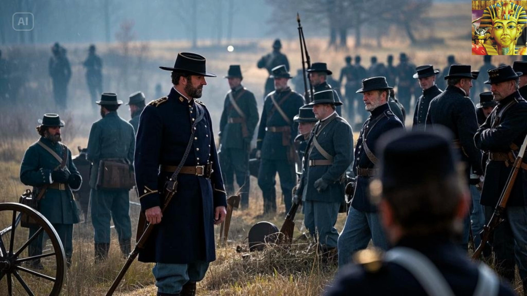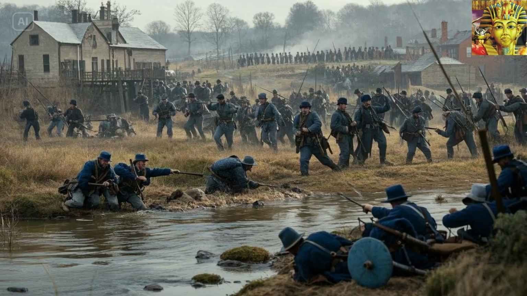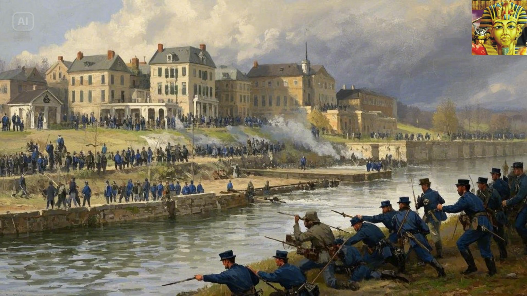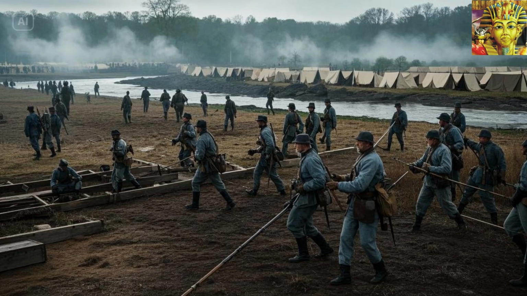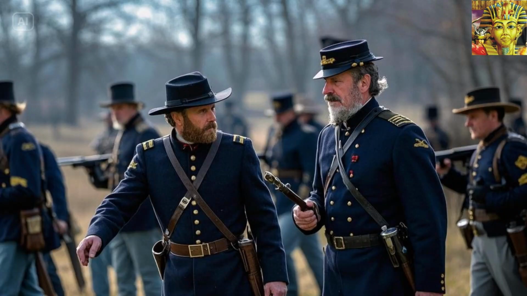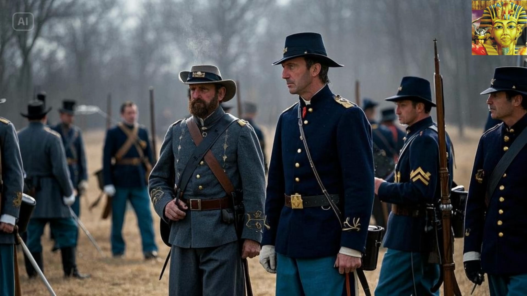The Union victory at the Battle of Antietam in September 1862, though tactically inconclusive, had provided President Abraham Lincoln with the opportunity to issue the Emancipation Proclamation, which declared the freedom of all enslaved people in Confederate-held territory. This move not only redefined the purpose of the war but also galvanized abolitionist sentiment in the North.